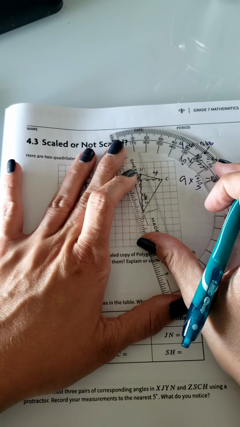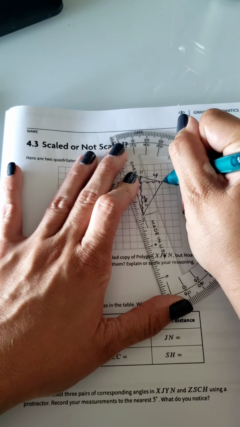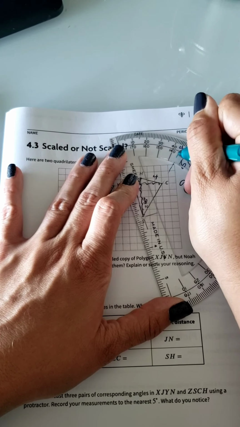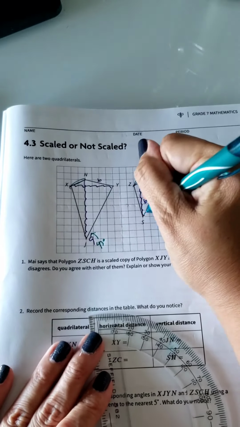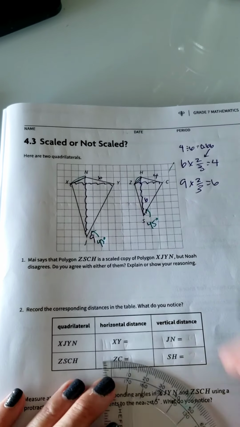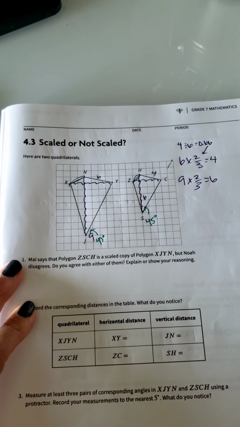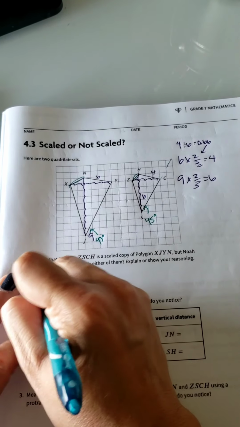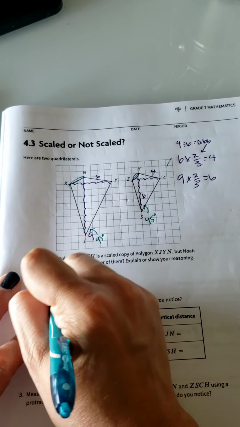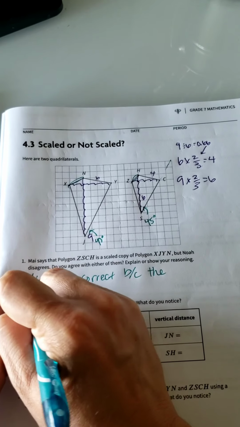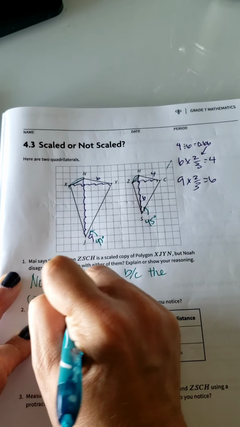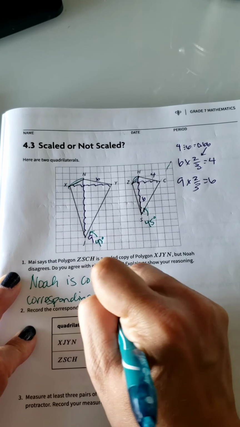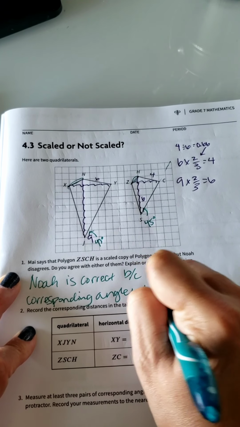And this one is 45 degrees. So again, we're going to say Noah is correct because the corresponding angles don't match.